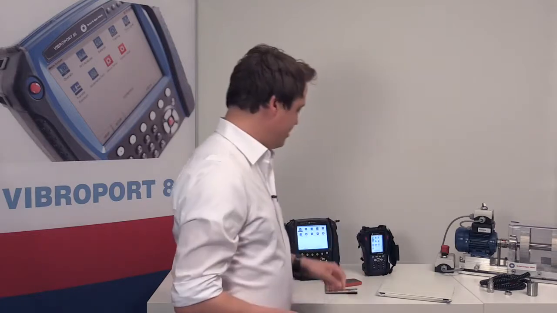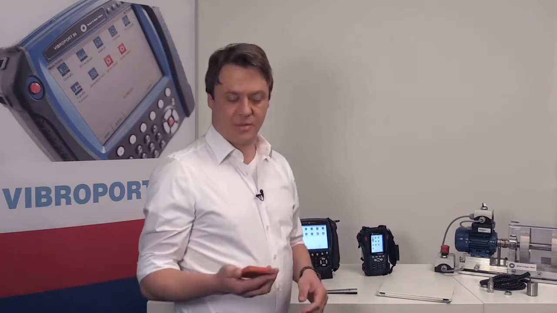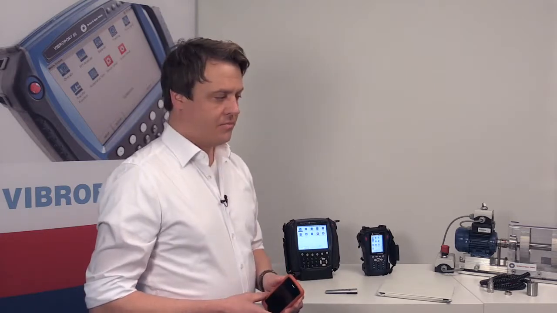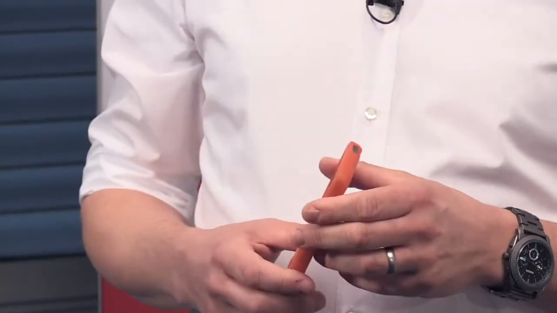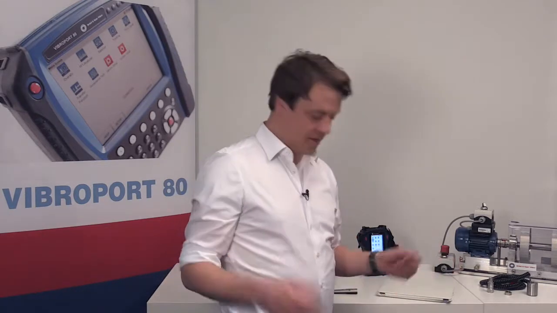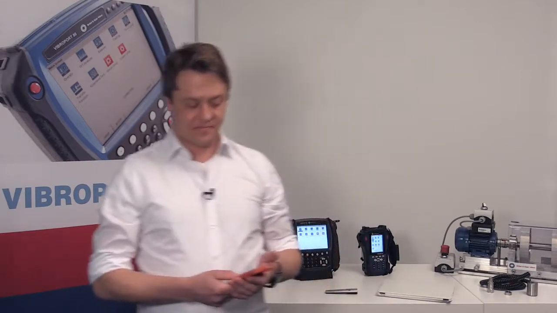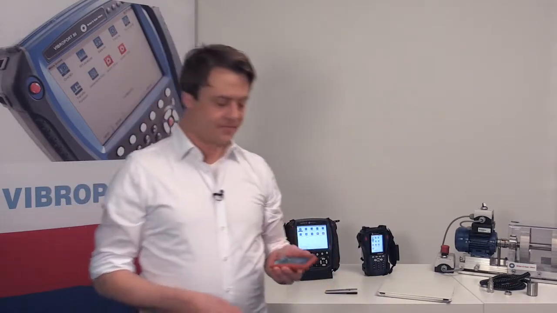I think everybody outside in the world today knows about a smartphone. A smartphone is small, very handy, it fits in every pocket, and it is very powerful. If you are on the road, you will take your smartphone. If it drops on the floor, it is lightweight, you can just pick it up and nothing happens. It works again.